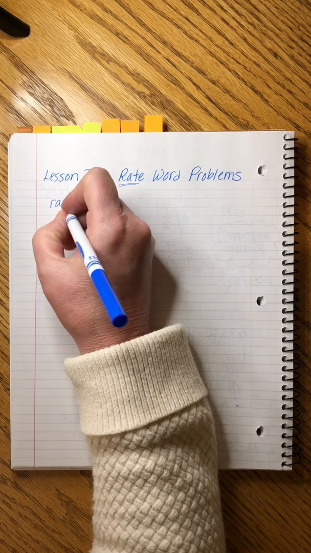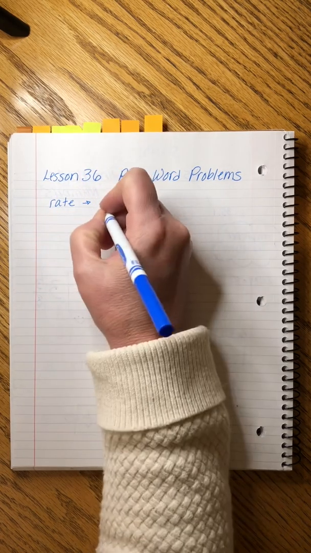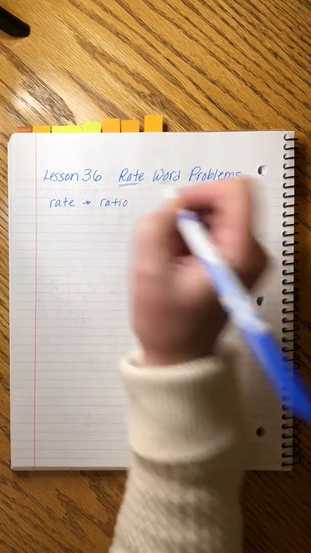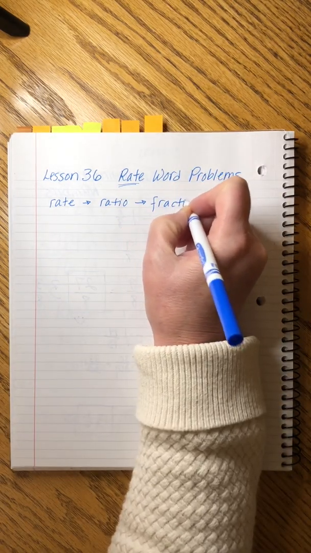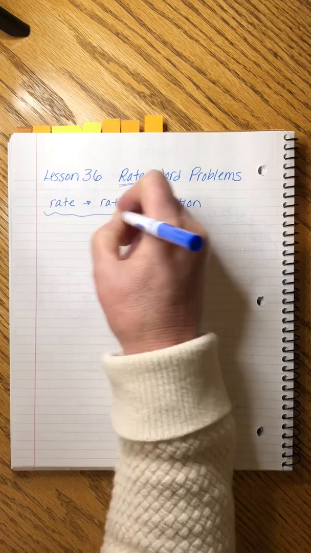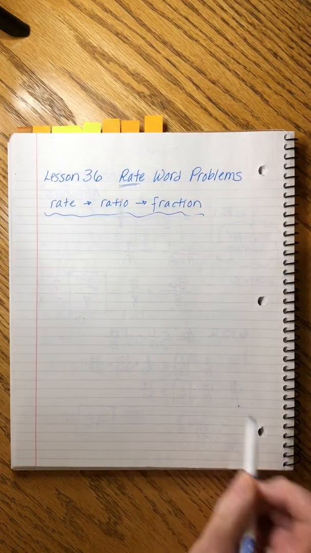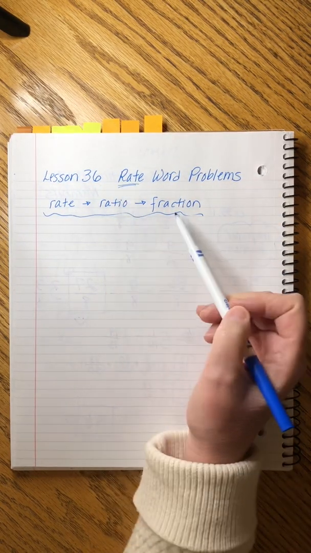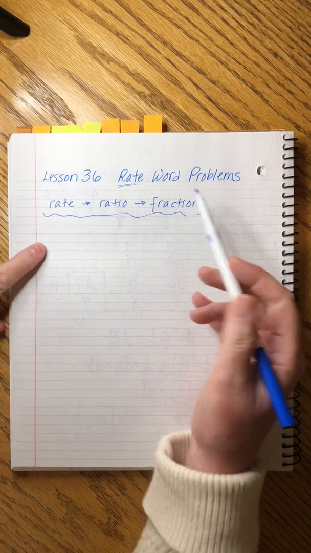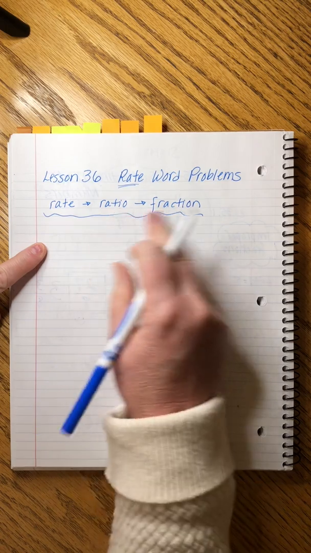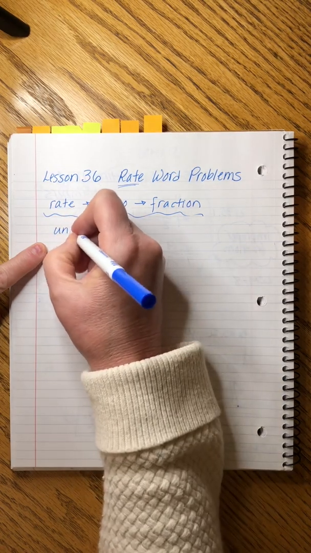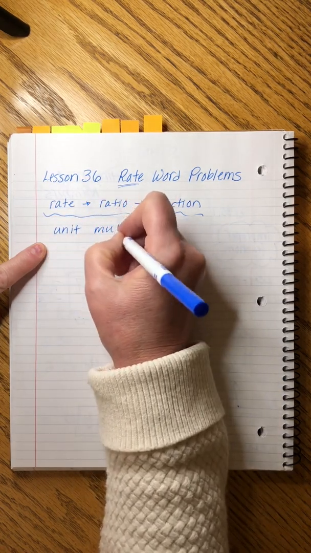Remember that a rate is a ratio, and a ratio is a fraction. All of these things are similar, and so when you hear rate, don't freak out. It's just a special kind of fraction. Remember too that another example of a rate that's a ratio, that's a fraction, are our unit multipliers.